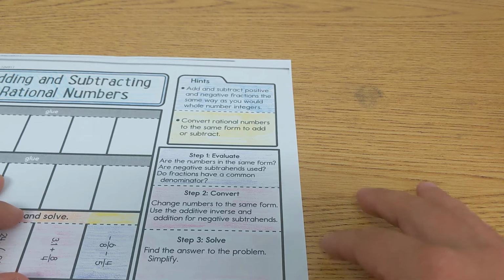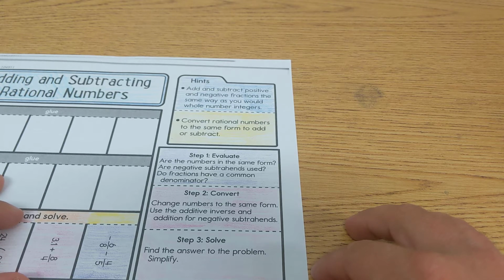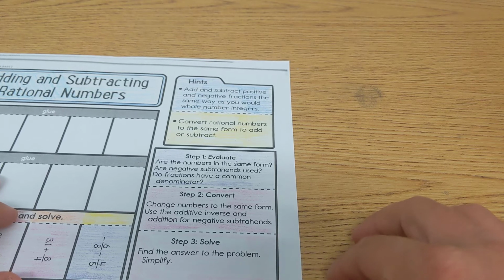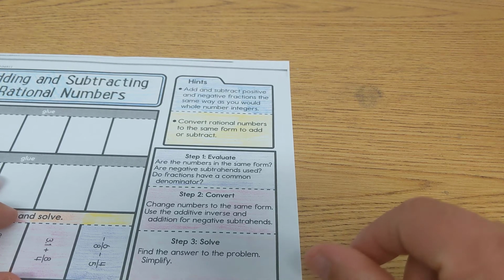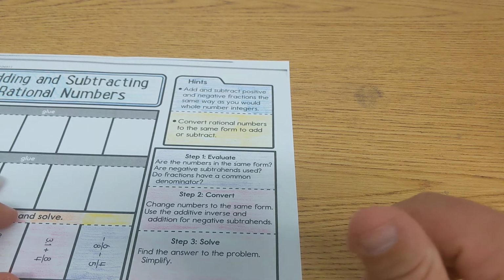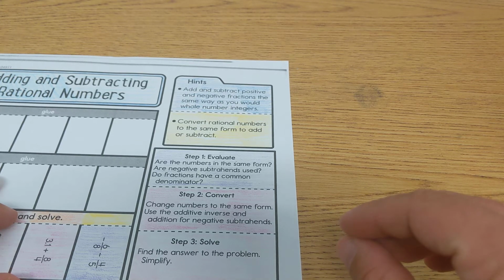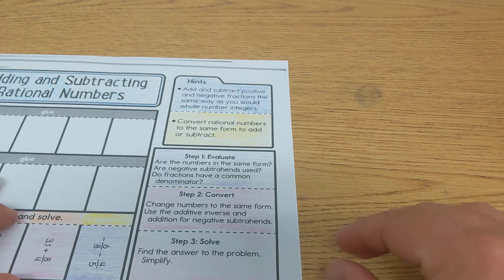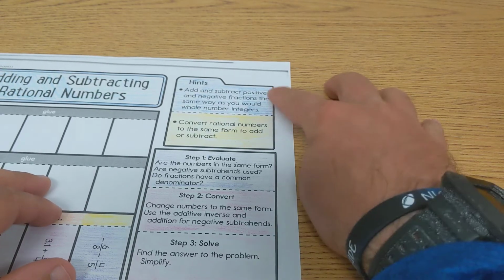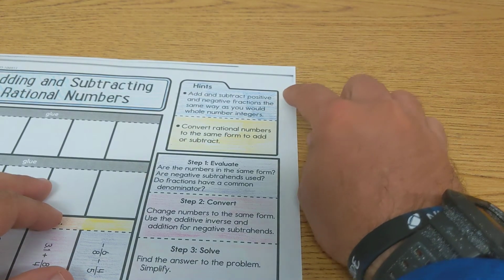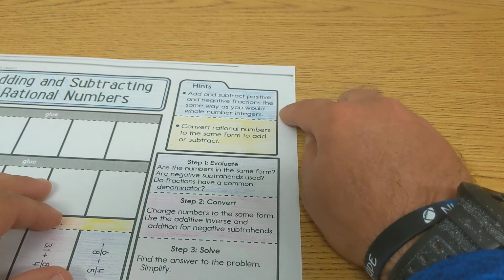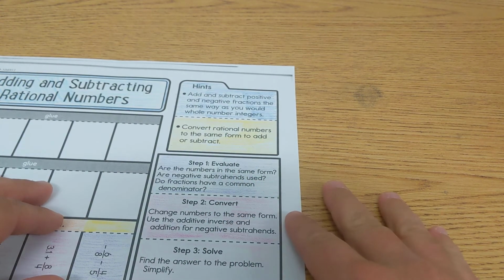And if we subtract our integers, unless we can figure it out in our head right off the bat, like 1 minus 2 would be -1, we need to use SCC, and that SCC should be in your math journal. So we're going to treat these the same way when we're adding and subtracting them as we did our integers. Now it says convert rational numbers to the same form to add or subtract.